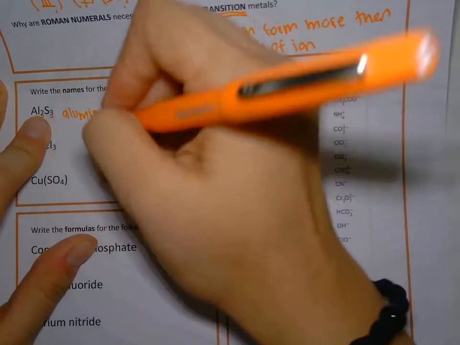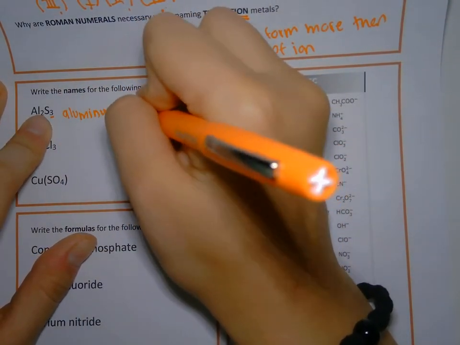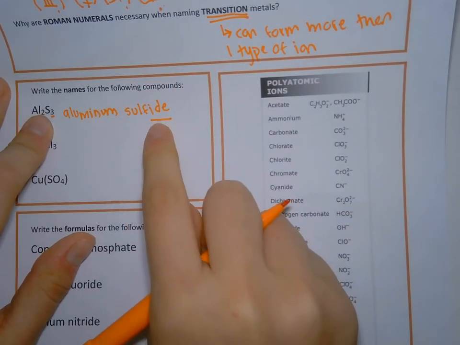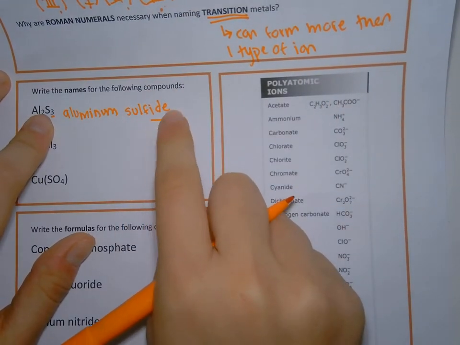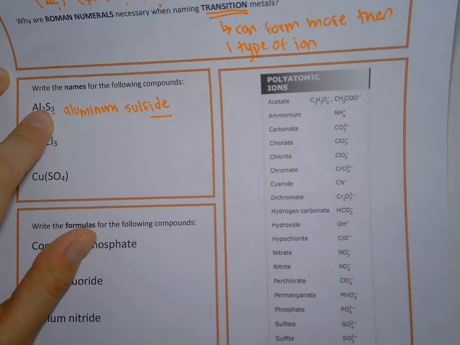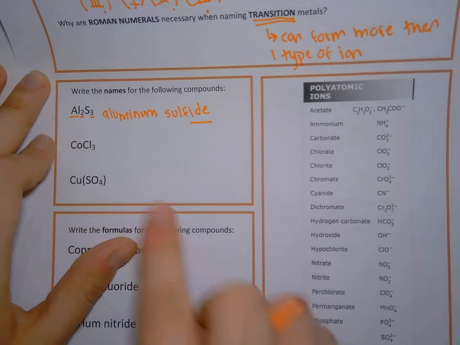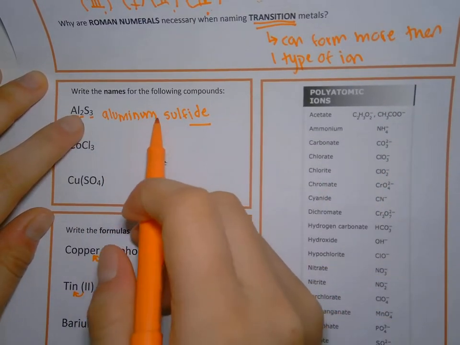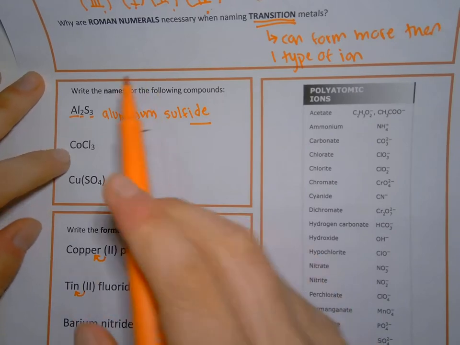And then I have sulfur. And I'm not going to write just sulfur, I'm going to write sulfide. And that is because anytime that I end a compound name, I have to do the IDE, unless we're talking about polyatomic ions, and that's different. Okay, so this is aluminum sulfide. Pretty easy. Aluminum is not a transition metal. I do not need to write the Roman numerals.